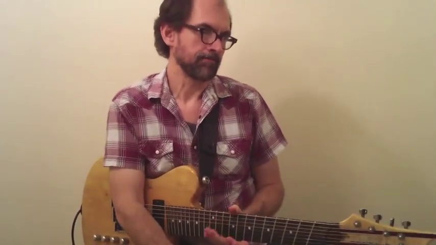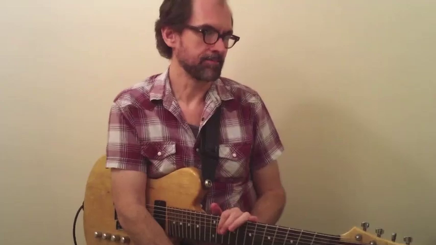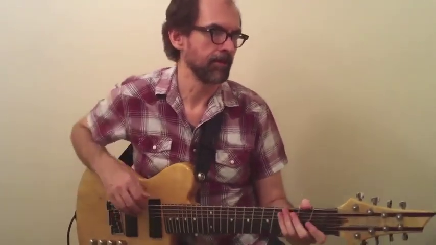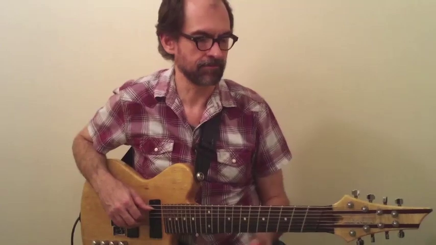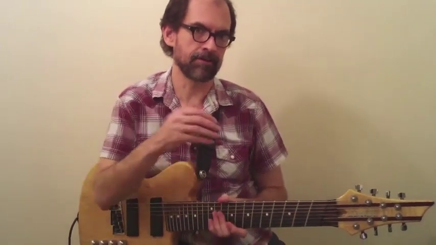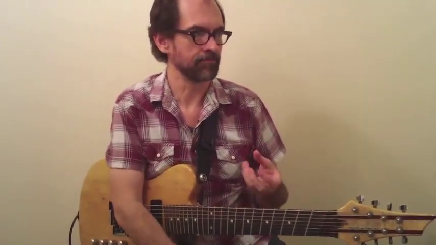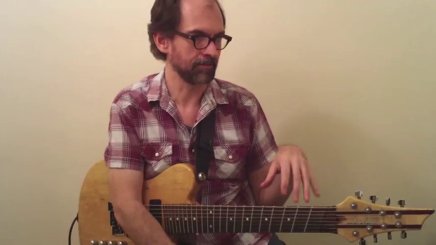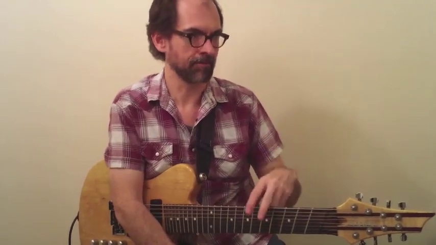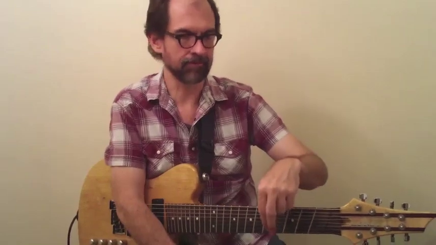Okay, now for the subsequent pages, we're doing the exact same thing, but we're doing all the inversions. So the first inversion page takes the same arrangement of notes: drop 3 voicing on the bottom 5 strings, drop 3 voicing on the top 5 strings, and the bottom 3 lines are drop 2 voicings, bottom 4, middle 4, top 4.